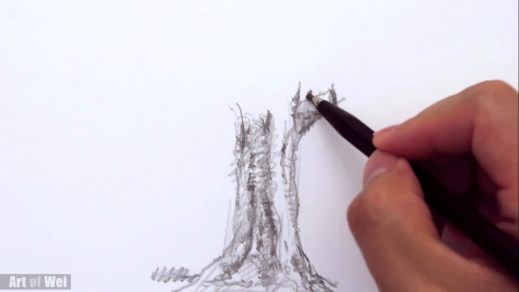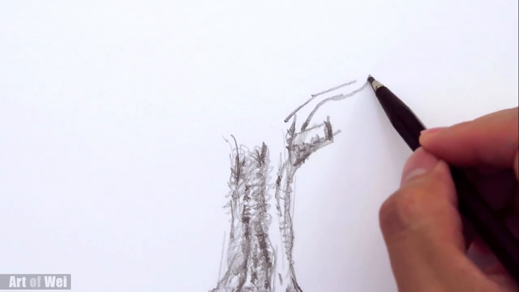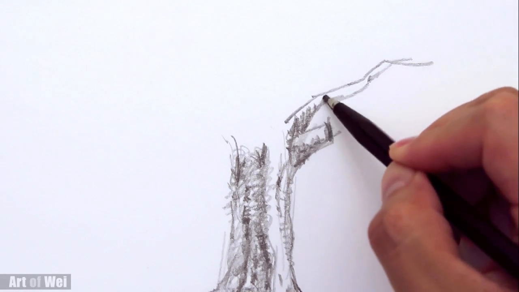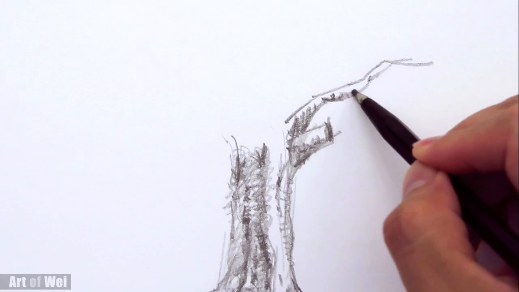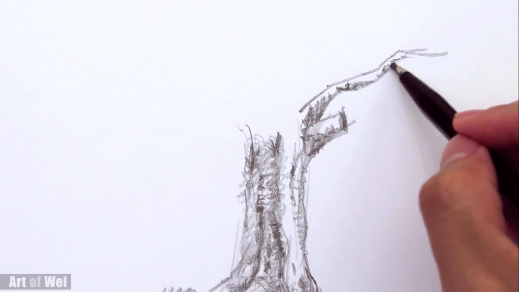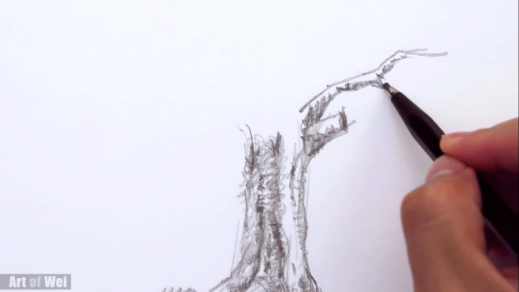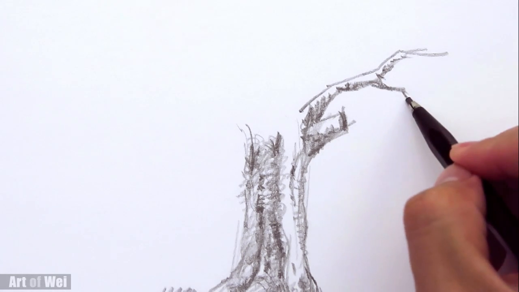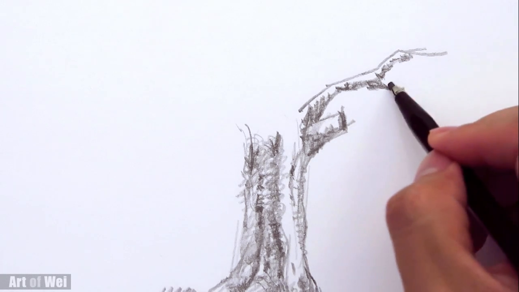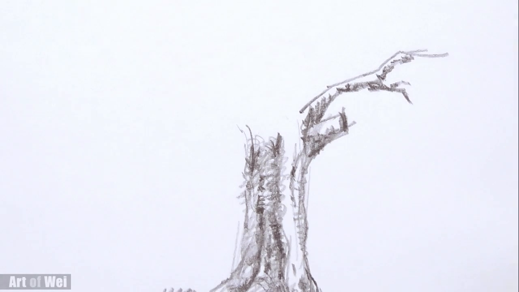And then let's just keep going. Let's make some limbs that are not chopped off. So we're going to keep going up. Again, short strokes, right? Light's coming from this side, and we can actually make a little bit more limb. So that's the cool part about drawing these kind of trees. You just kind of keep going. It's like, what do you want to do? Okay, let's just do that.